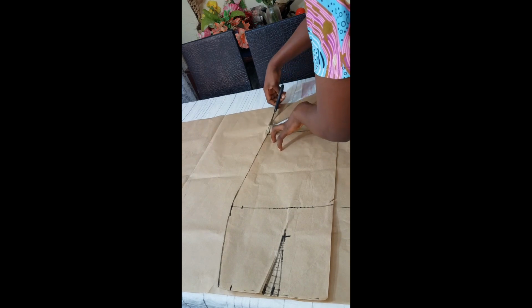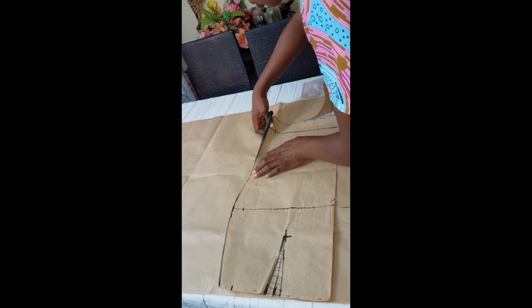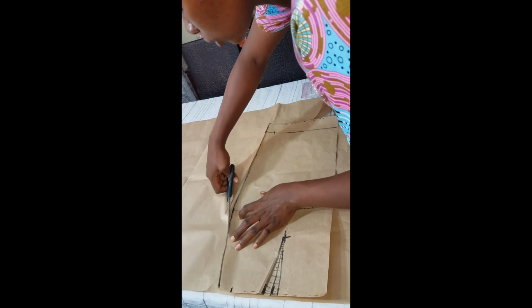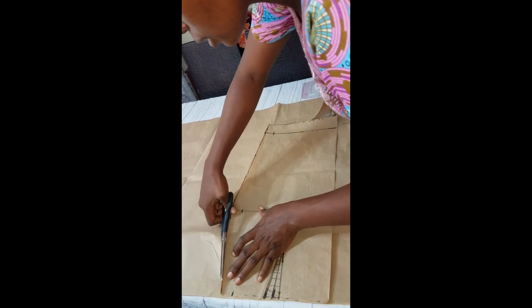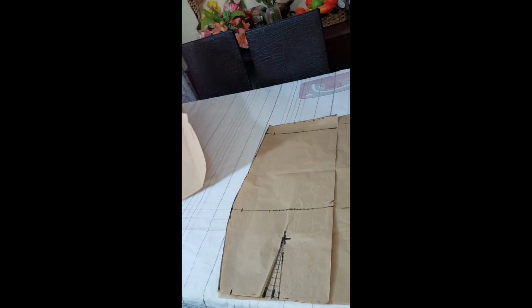I told you earlier, we've already measured all the necessary measurements on our front piece. So the only thing we need to do to the back is to measure out the zipper allowance, which we've already added to this.